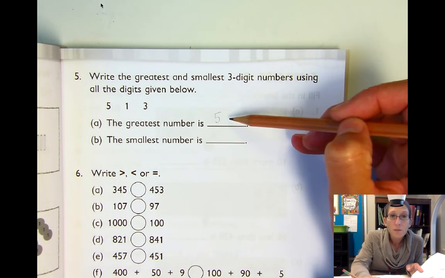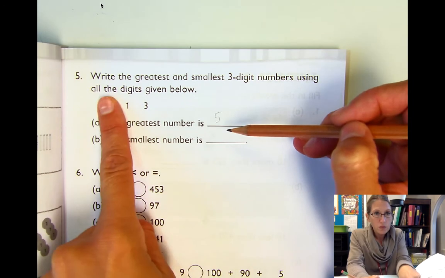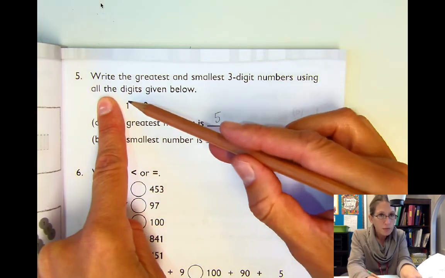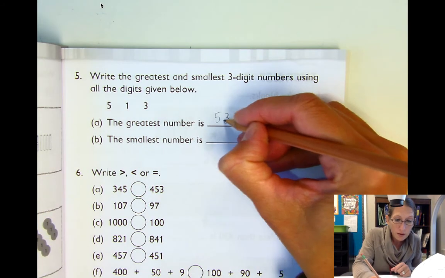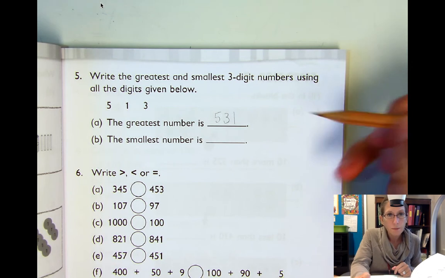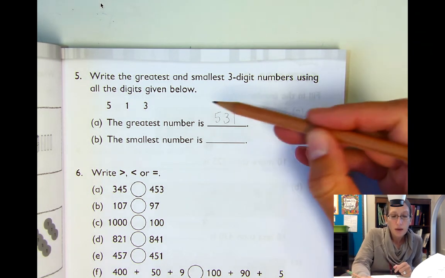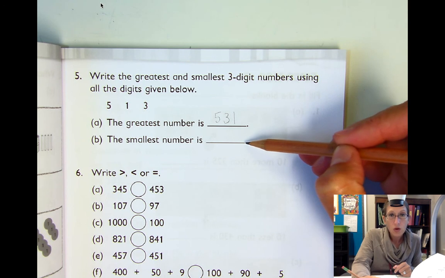Then if we want to make the biggest number, we're going to choose the next biggest one. So we've already used this 5. Is 1 bigger or 3? 3. And then our remaining number is 1. So the greatest number we can make is 531. I'm going to let you try the smallest 3-digit number.